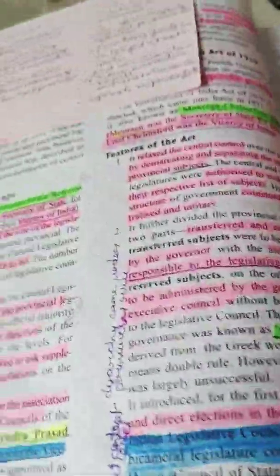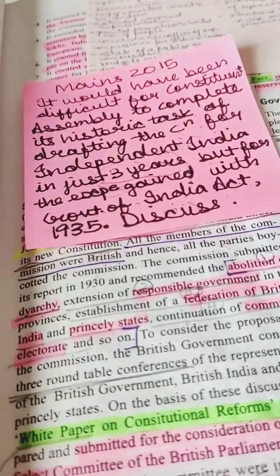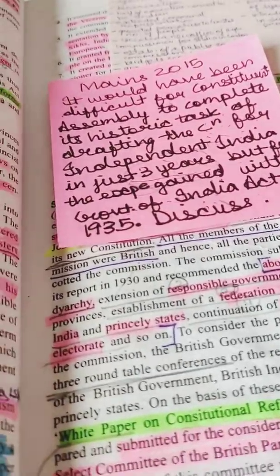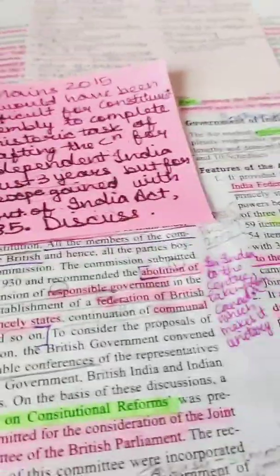So it's clearly important, and we can mention all of these points as ideas that have been taken, and that has made our constitution easier to be framed. Also, since we want to become civil servants, we cannot write an answer only towards its positive or only towards its negative.